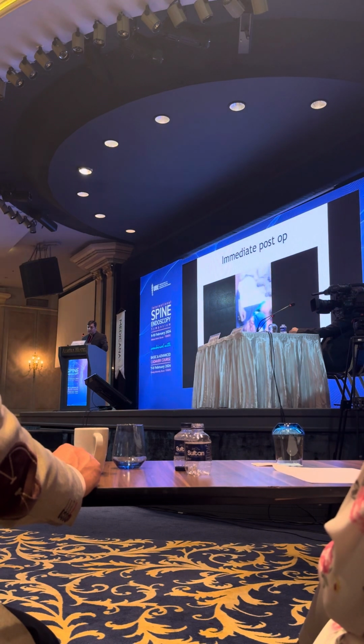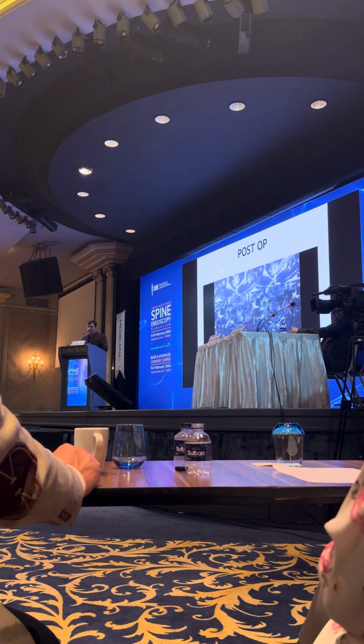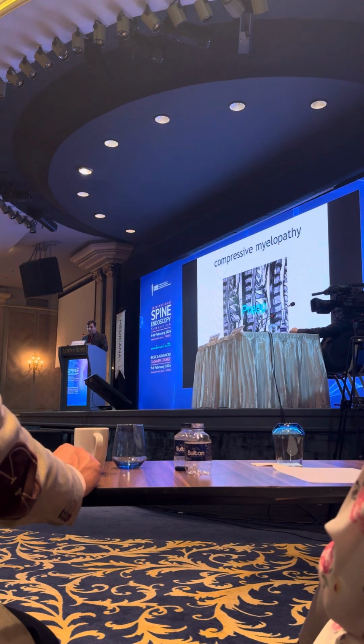So you can see this will be only a small cut. And you can see this is the post-op MRI immediately. You can see the post-op MRI. So this was also pre-op, post-op. You can see the up and down.